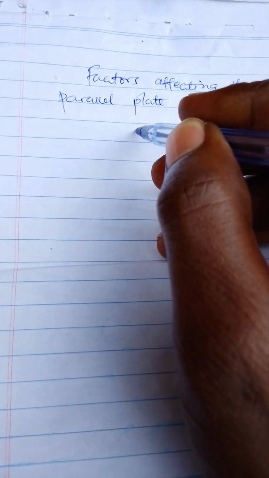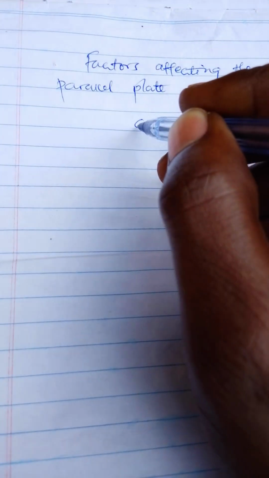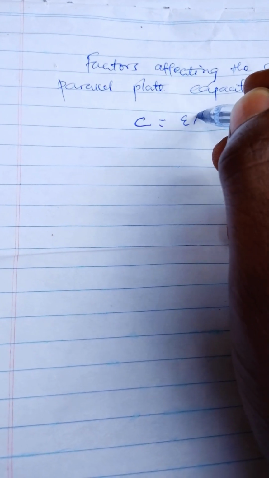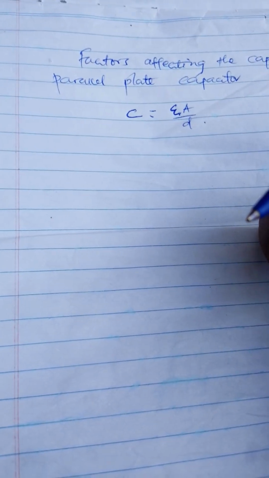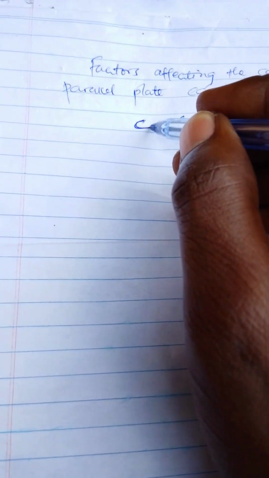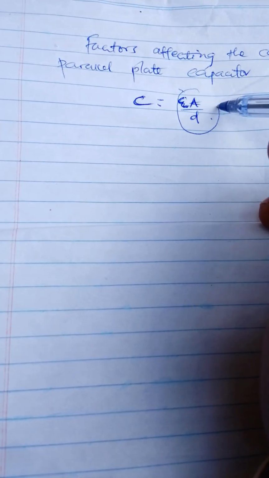From this expression, you realize that capacitance C is equal to epsilon A over d, where epsilon is the permittivity of the medium. Last time we said that permittivity means how strongly a given medium can get polarized. Polarization means that you are creating positive and negative charges, and therefore capacitance is equal to permittivity times A over d. So these are the very factors affecting capacitance of a parallel plate capacitor.